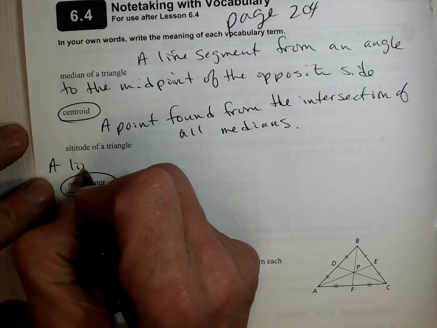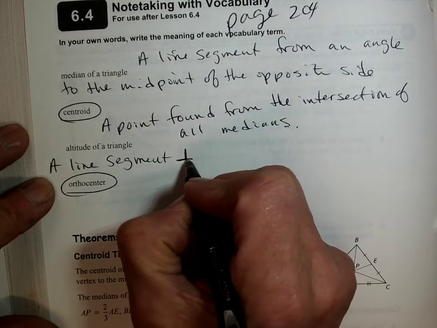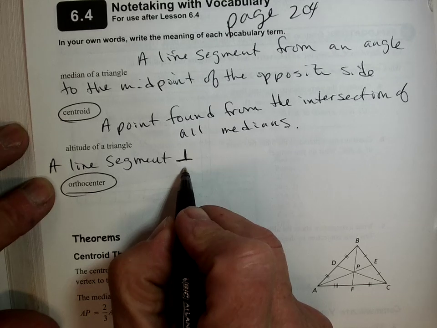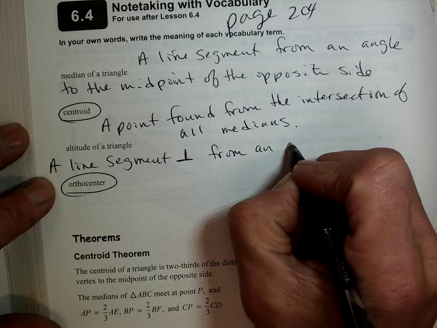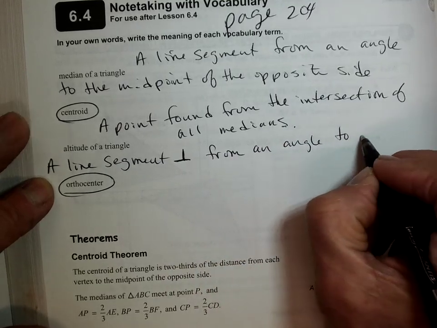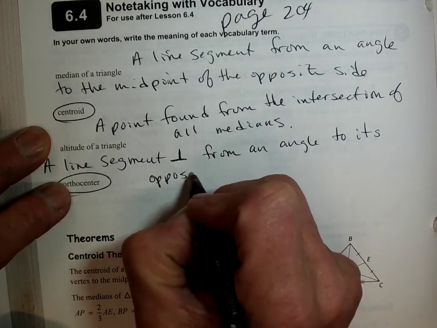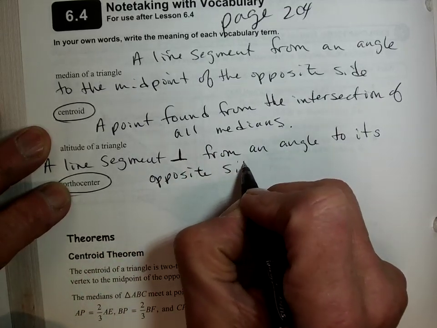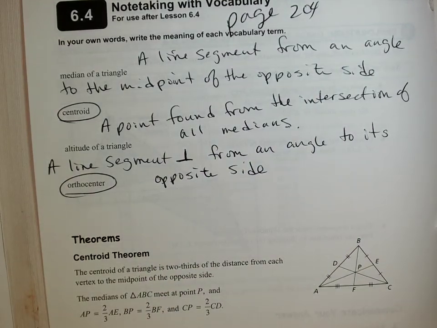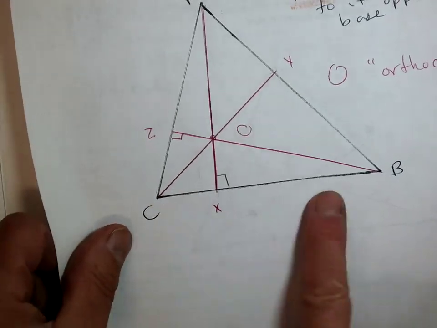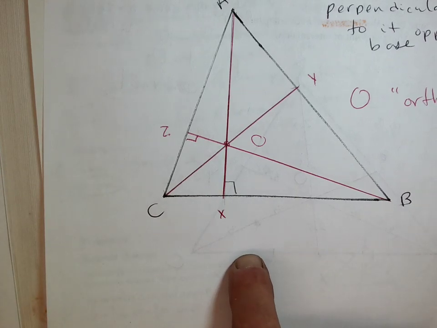A line segment perpendicular. I'm going to use this little symbol for perpendicular. That's just the symbol for perpendicular. A line segment perpendicular from an angle to its opposite side. Okay, and we drew in our altitudes on our other triangle, and they're all going through at 90. Didn't cut it in half, did it? It can if it's isosceles or equilateral, but it didn't cut it in half.